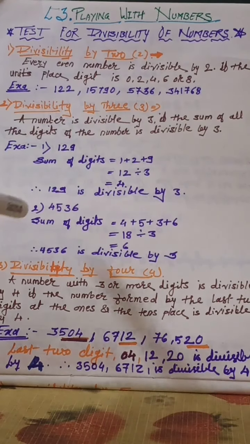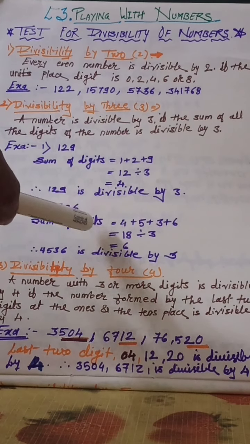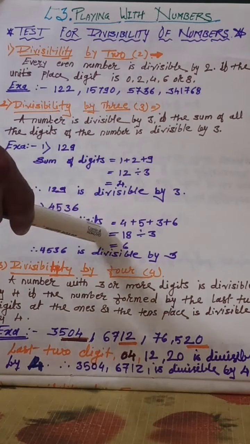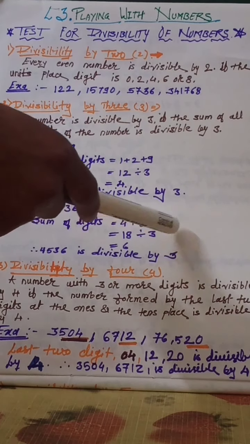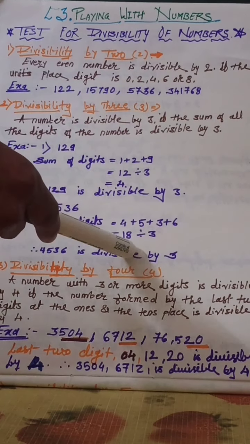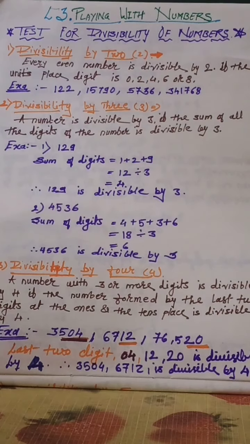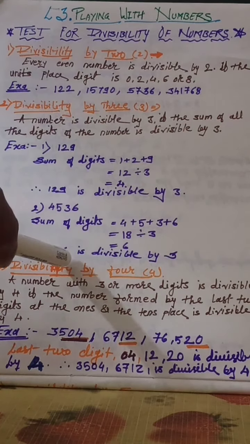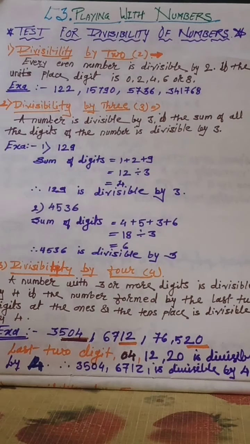Again, we take one example, 4536. The sum of digits is 4 plus 5 plus 3 plus 6. It is 18. 18 is divisible by 3. Therefore, 4536 is divisible by 3.